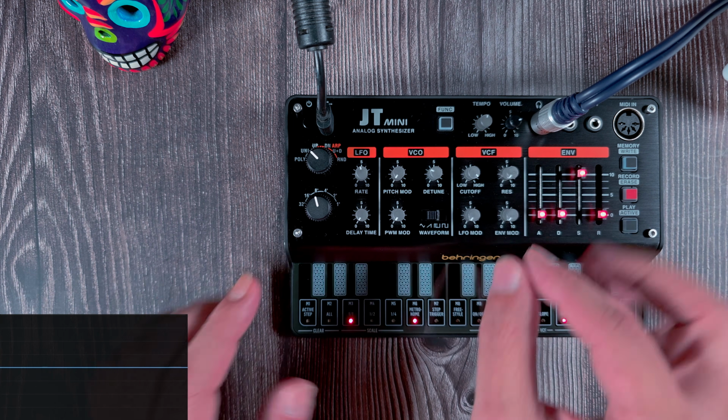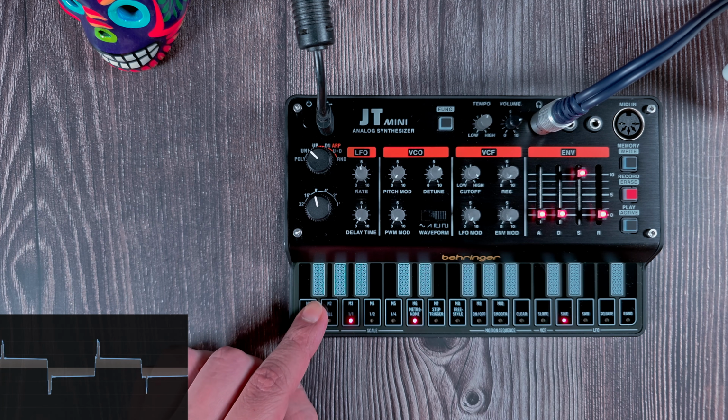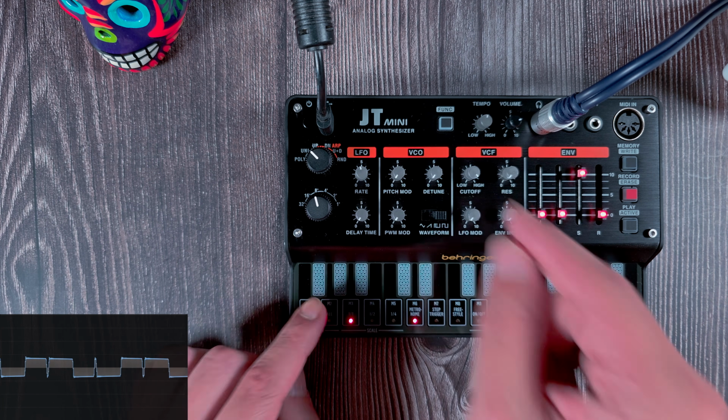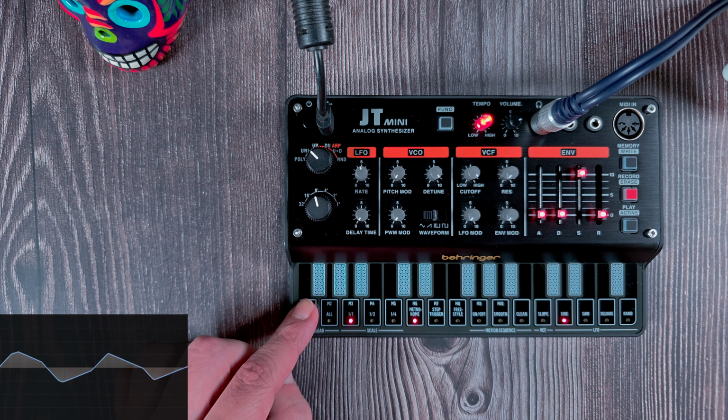Now can you do it with the other ones? Of course you can. If I go maybe to square, I'm getting all those voices detuned. I'm going to go to our triangle, and we can do it with the triangle as well.